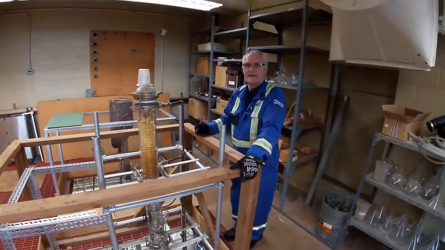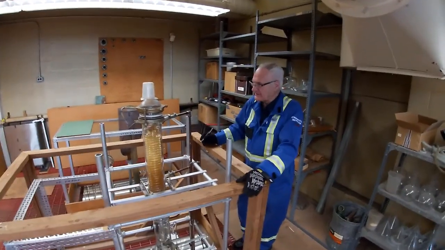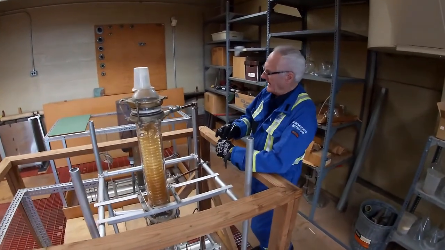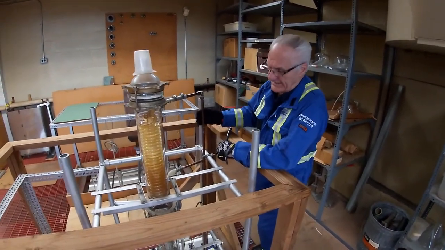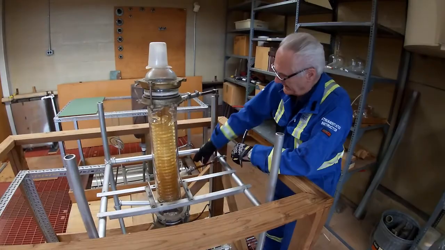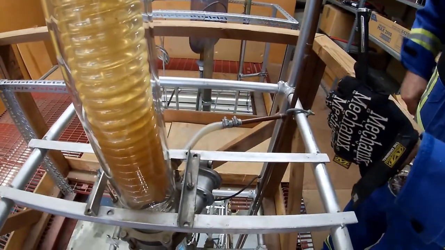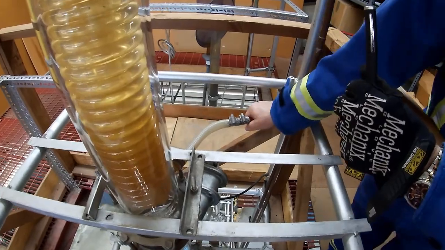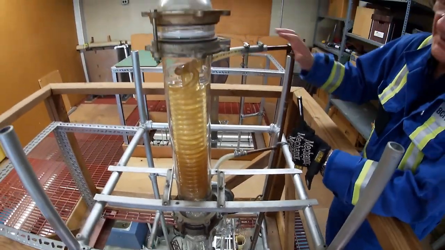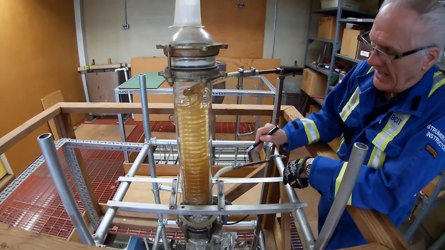Okay, that's probably good enough for now. Okay, we're up at the top of the distillation column, and that cold water that I turned on earlier is actually coming in here. I'm going to take my glove off so that I can feel it, but it is cold, and it's cold coming out here because nothing much is happening.